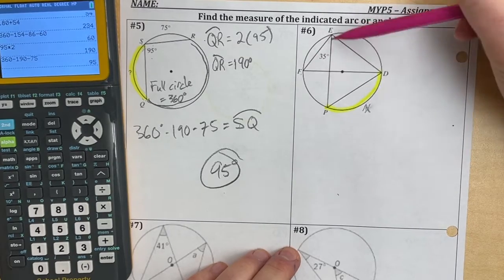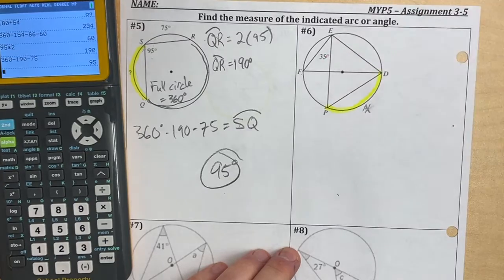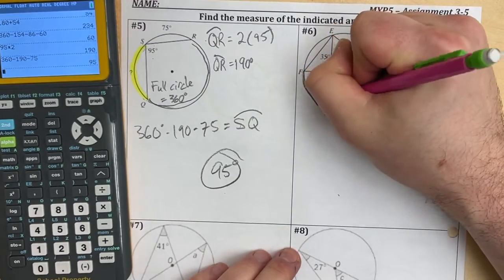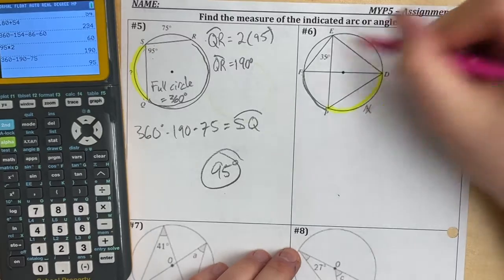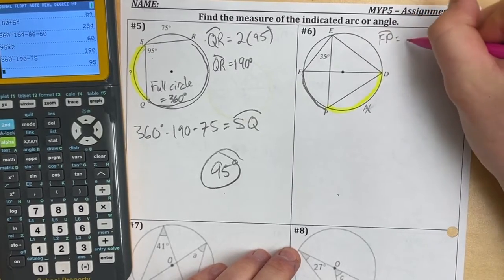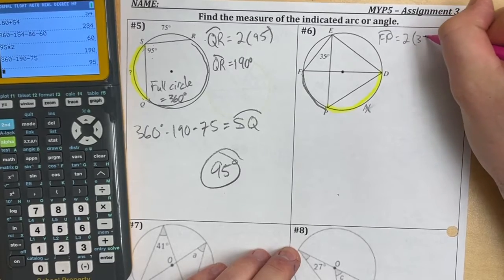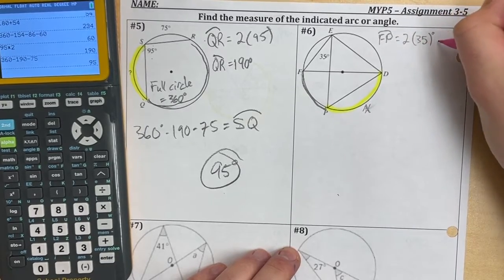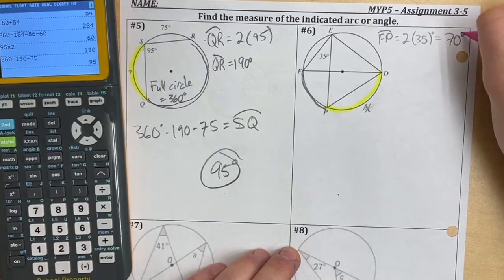Well, I have that this inscribed angle FEP is 35 degrees. That means that this arc of FP is going to be twice that amount. So I can say the arc FP is 2 times 35 degrees. So I have this is 70 degrees.